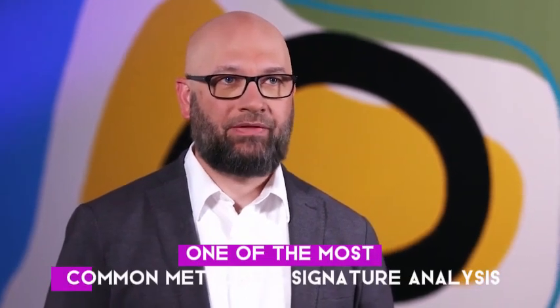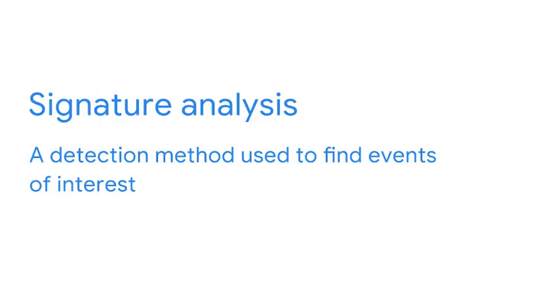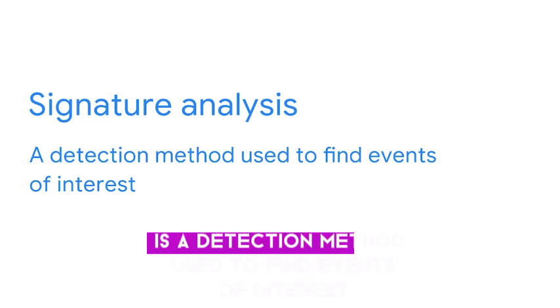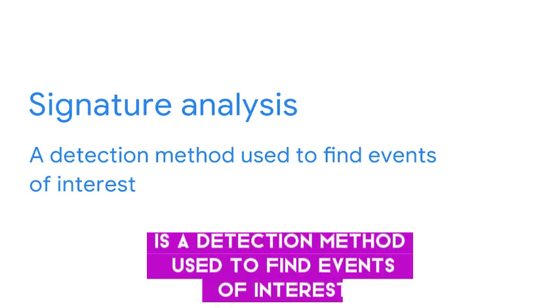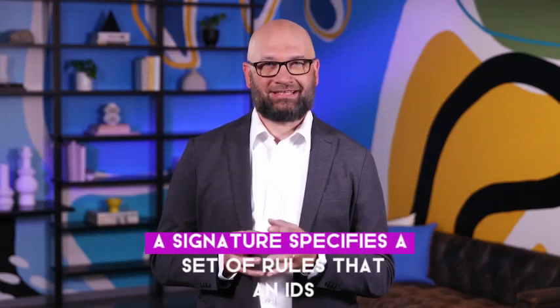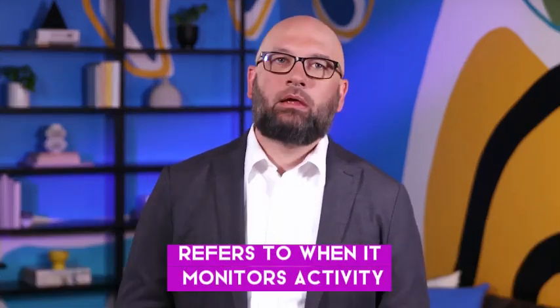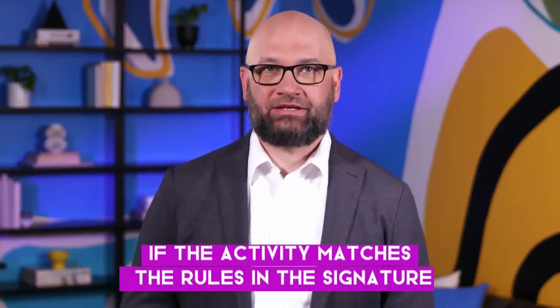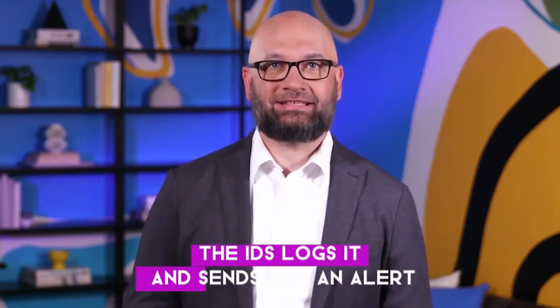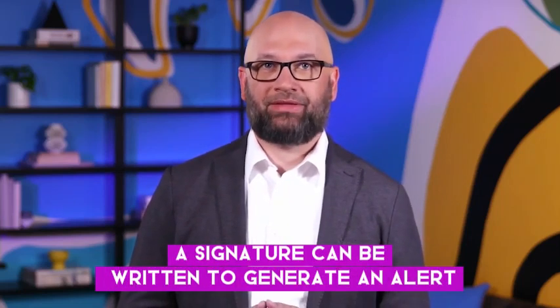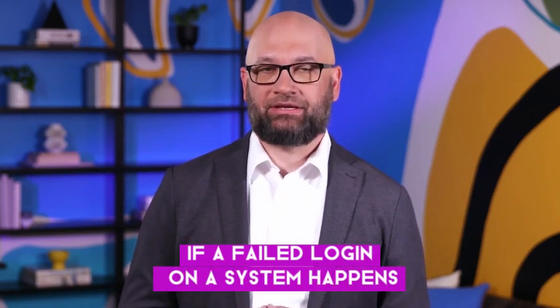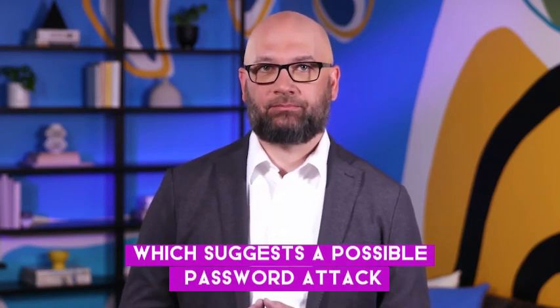Intrusion detection systems use different types of detection methods. One of the most common methods is signature analysis. Signature analysis is a detection method used to find events of interest. A signature specifies a set of rules that an IDS refers to when it monitors activity. If the activity matches the rules in the signature, the IDS logs it and sends out an alert. For example, a signature can be written to generate an alert if a failed login on a system happens 3 times in a row, which suggests a possible password attack.